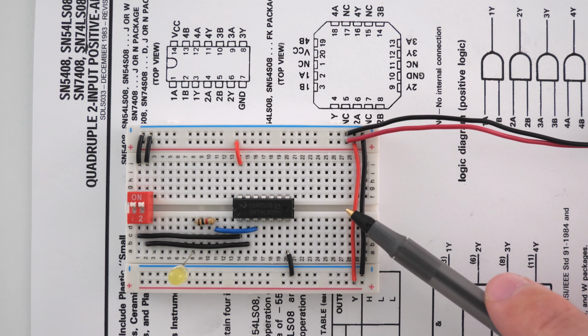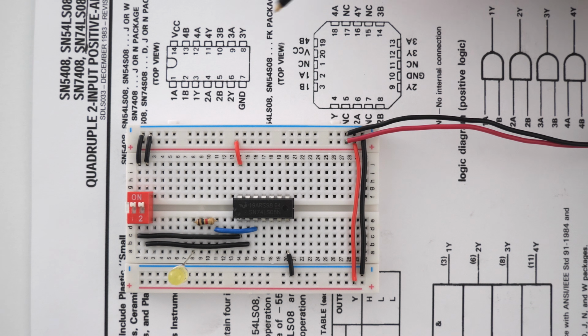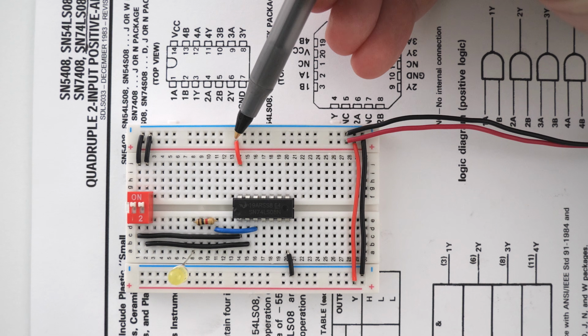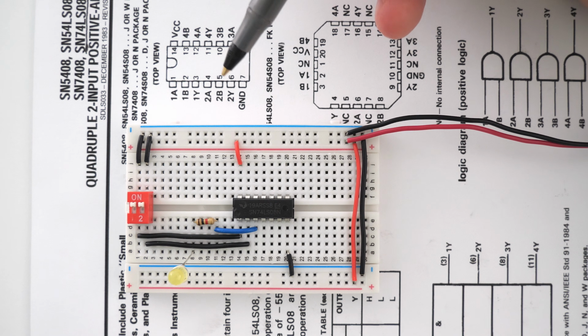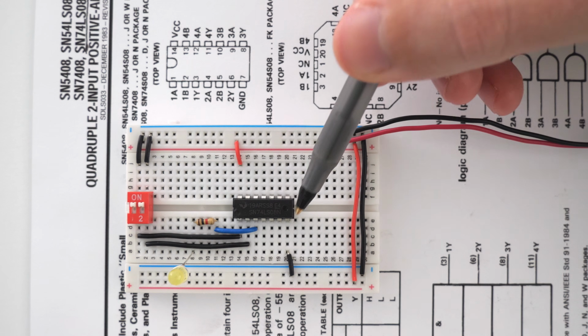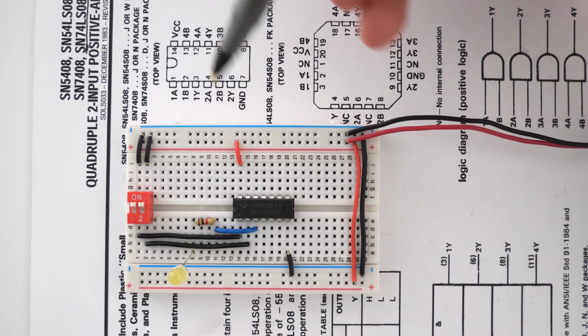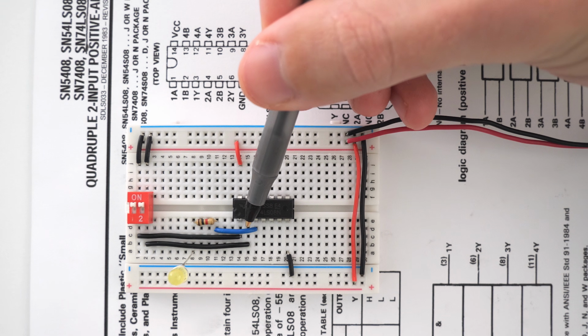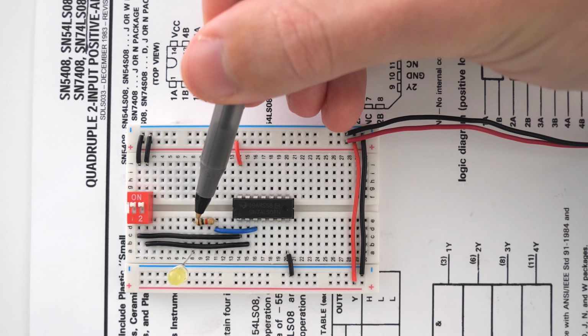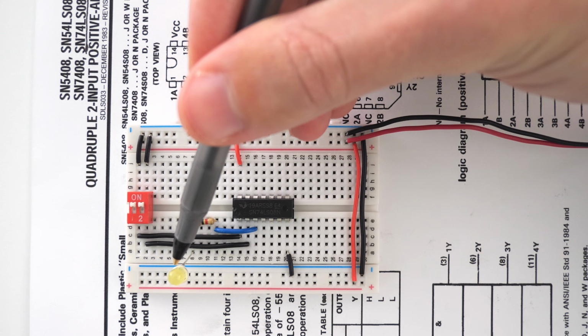Here we have AND gate 6, and let's look at how it's wired up. You can see pin 14 is supposed to go to VCC, so we have our positive 5 volts going into pin 14. Pin 7 is ground. We have pin 7 going to ground. Pin 3 is actually our output. So we actually have pin 3 going through this blue wire across the 1K resistor and then into this LED.